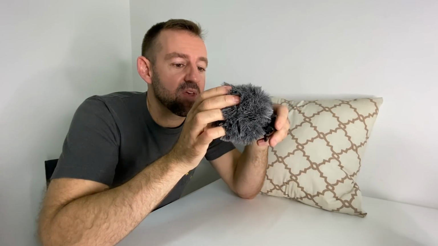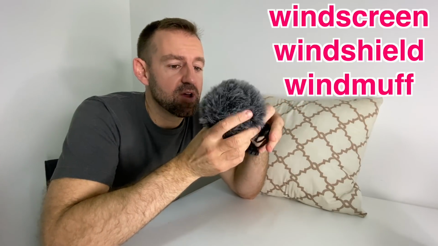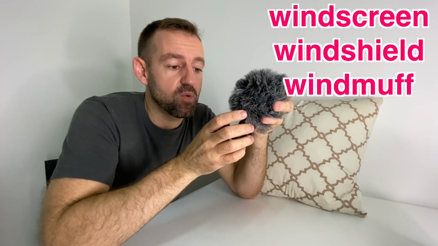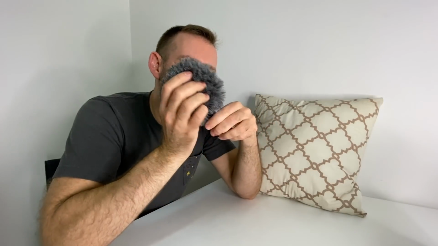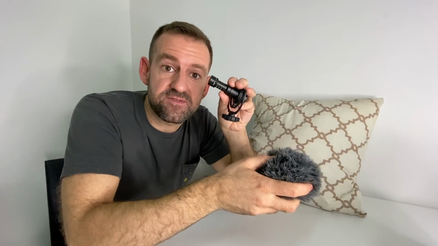So anyway, this is called a dead cat, but you could use other words for it. You could call it a wind screen, or a wind shield, or a wind muff, or a wind protector. You could describe it in different ways. A muff. You know what a muff is? Sometimes in winter people wear ear muffs, right? Like that. It's sort of the same idea, right? You're protecting your ears from the cold wind. Well, your microphone has feelings too. You need to protect your microphone from the cold wind as well.